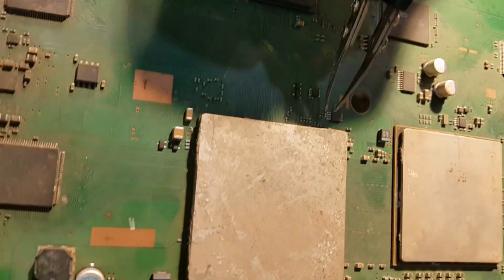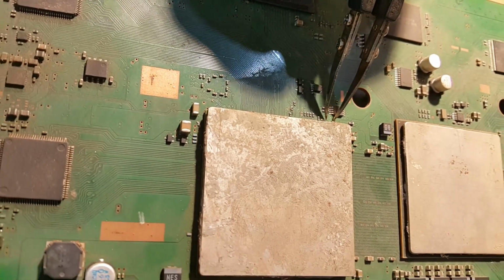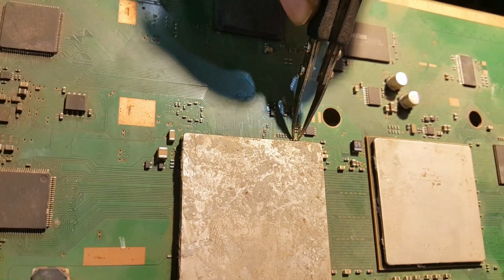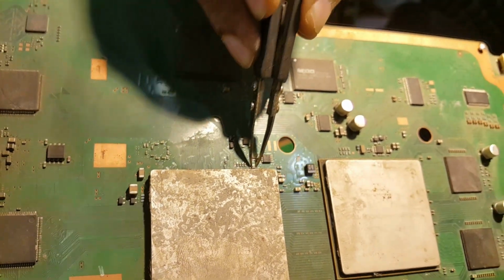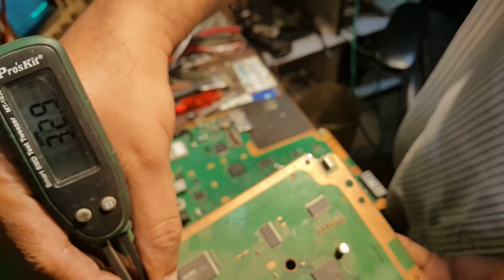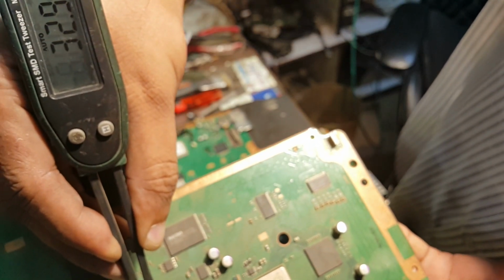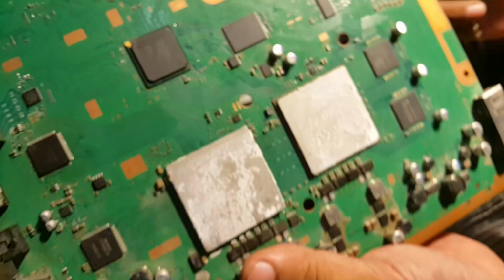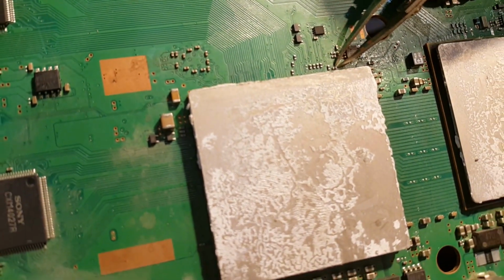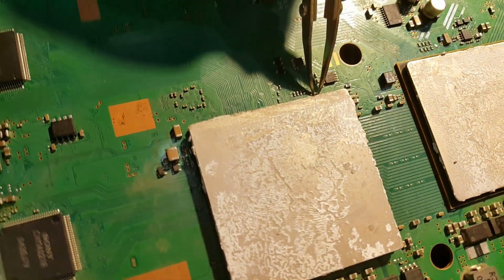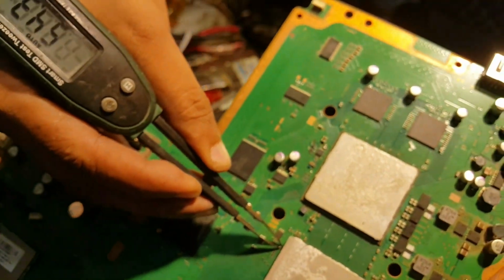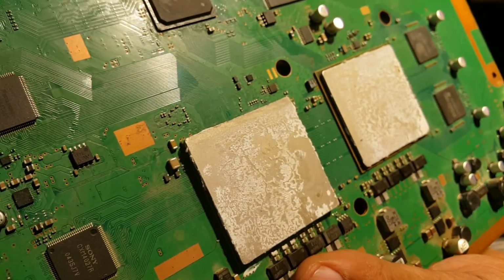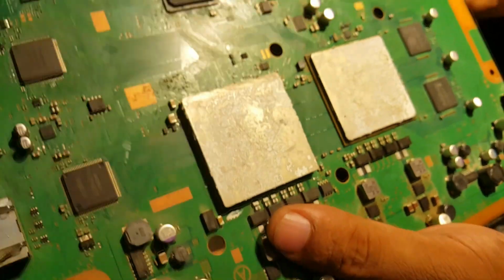So we need to check for this resistance. This is a value of 33 ohm. Yes, as you can see, it is 33 ohm, 32.9 ohm. So guys, this part of this board, this one, is devalued. It is showing 54k, not even in ohm, it is in thousands. So first we need to change this part.